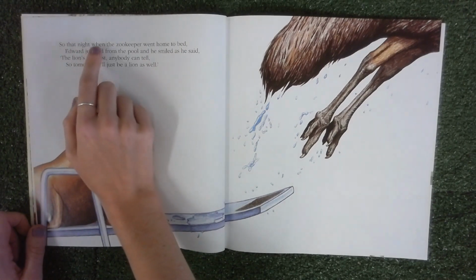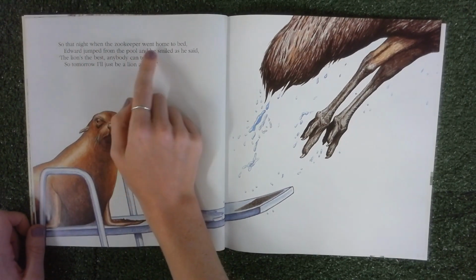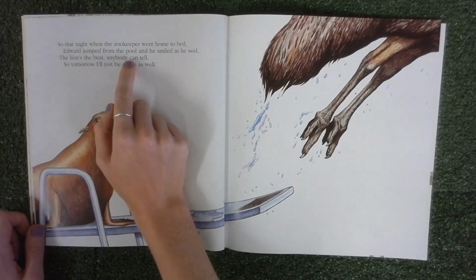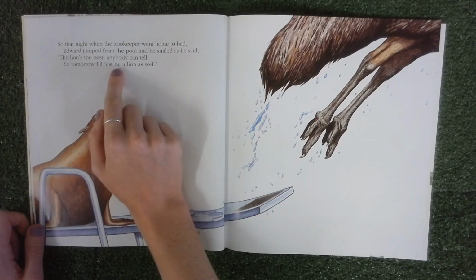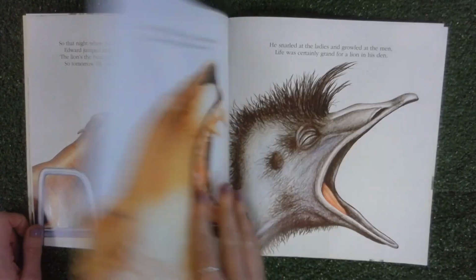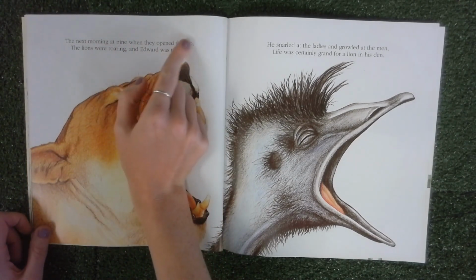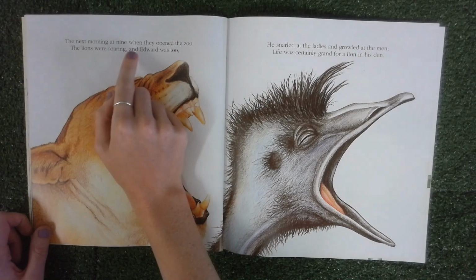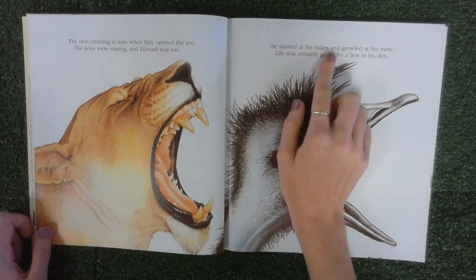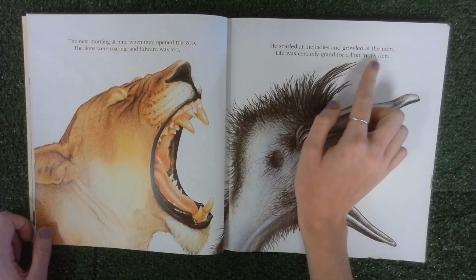So that night when the zookeeper went home to bed, Edward jumped from the pool and he smiled as he said, "The lion's the best, anybody can tell, so tomorrow I'll just be a lion as well." The next morning at 9 when they opened the zoo, the lions were roaring and Edward was too. He snarled at the ladies and growled at the men. Life was certainly grand for a lion in his den.